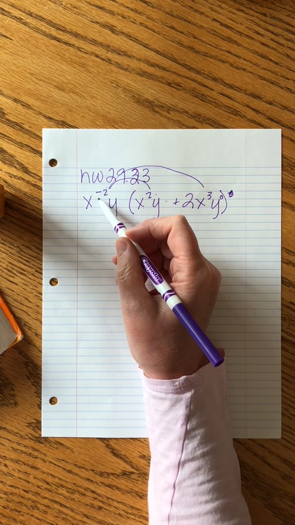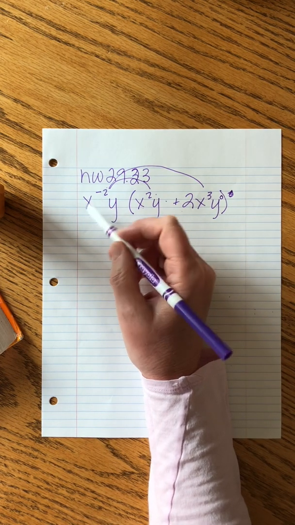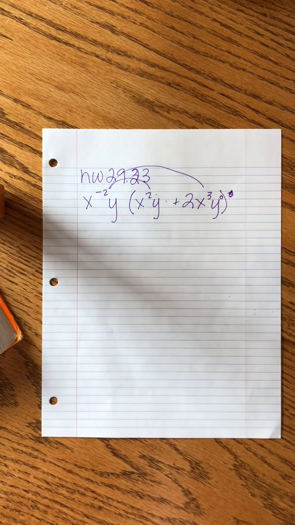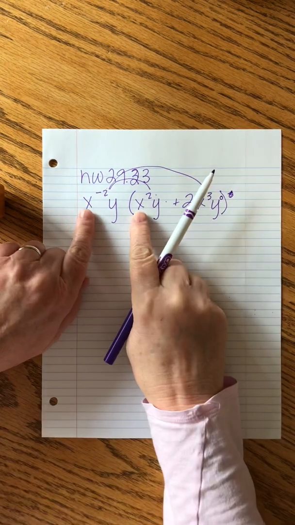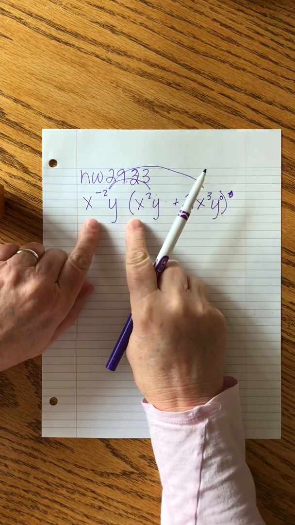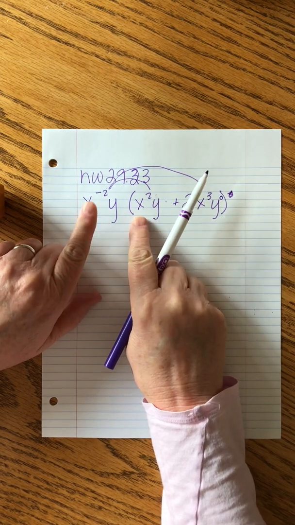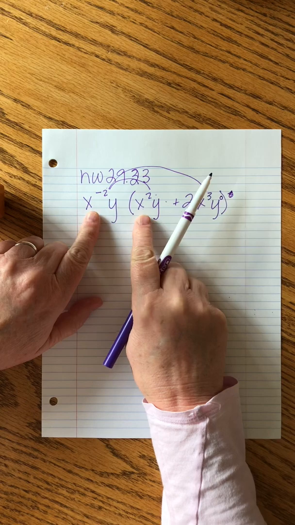Okay, so now I look at these, and I see this -2, and I think, oh, that scares me a little bit. Do I need to flip that to take care of the trapeze? And then I think, no, don't do that yet, because when we multiply this by this, I see I've got more x's. So something's gonna happen there, and I'm not gonna worry about it until I do the multiplying.